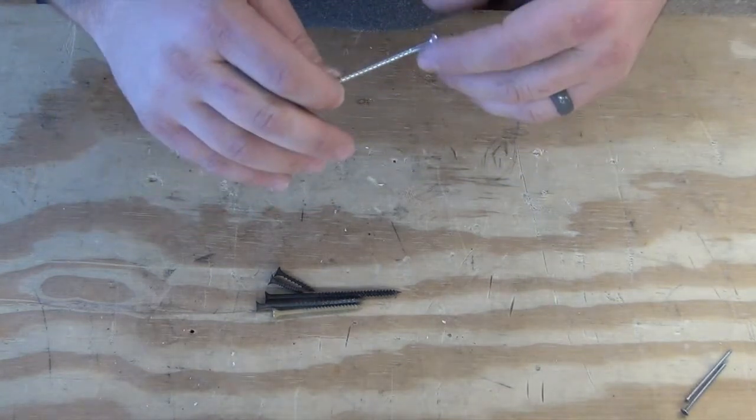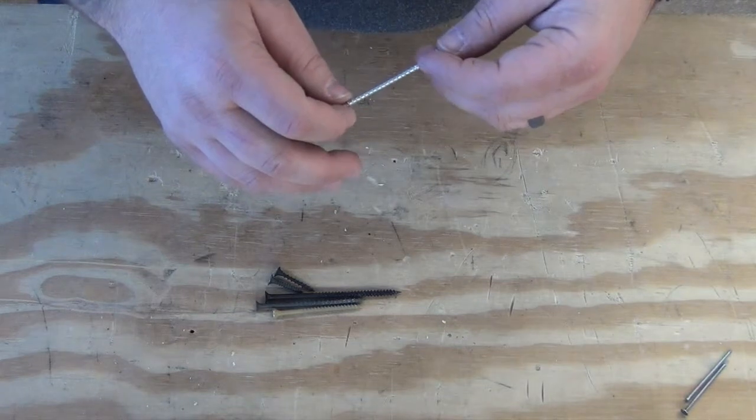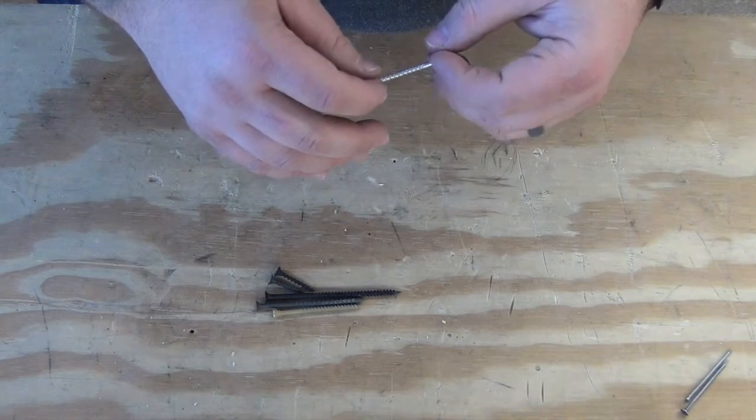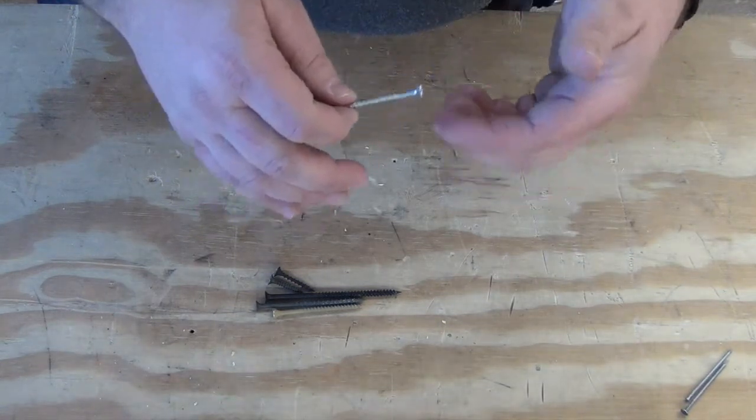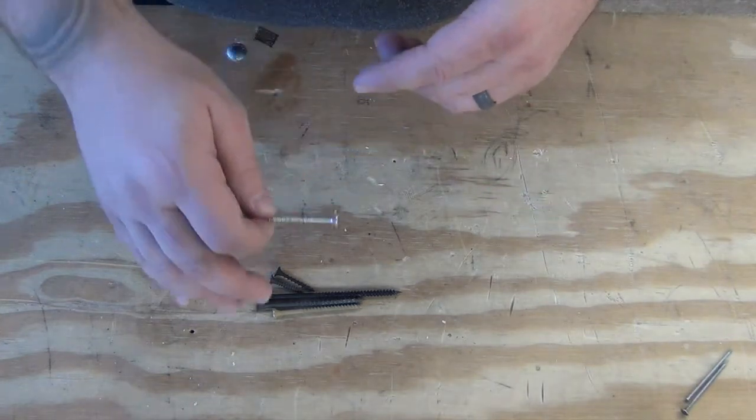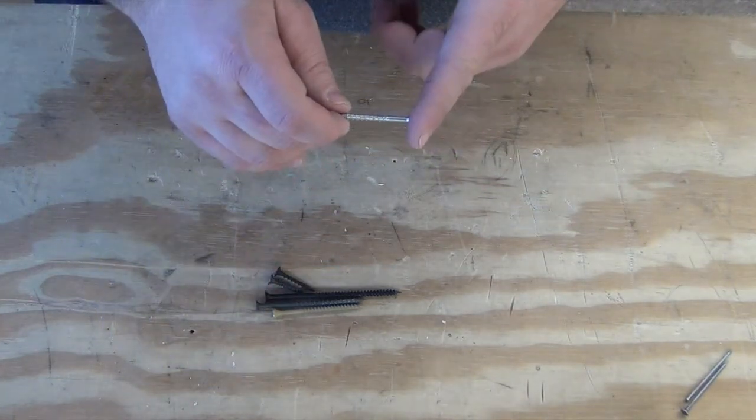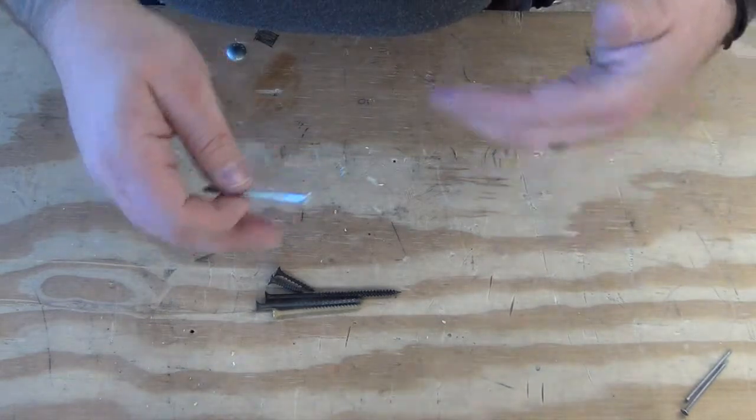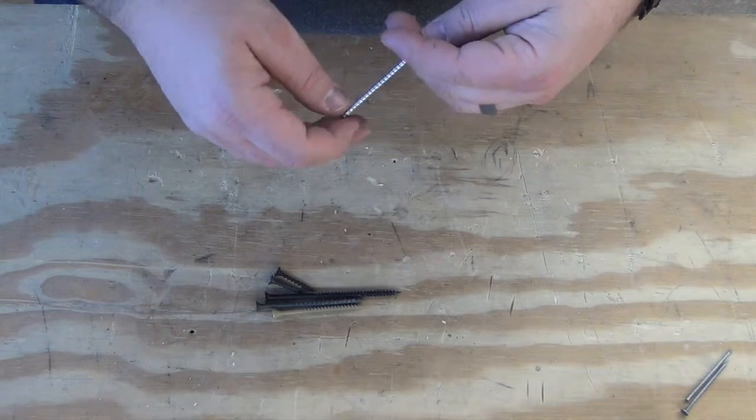Now, flat heads and bugle heads are almost used synonymously. A good rule of thumb, a way to think about it, is flat heads are going to be bolts and bugle heads are going to be screws. That's an easy way to think about it, and maybe a line of distinction you can draw.